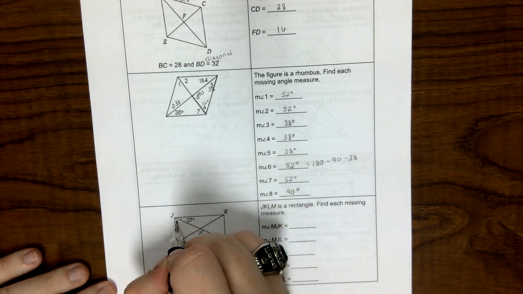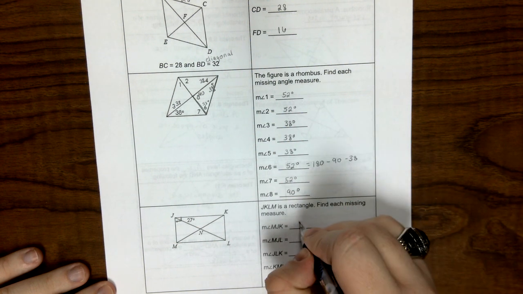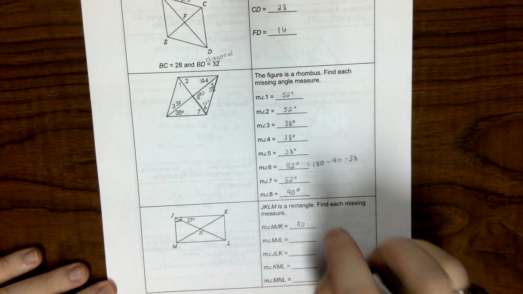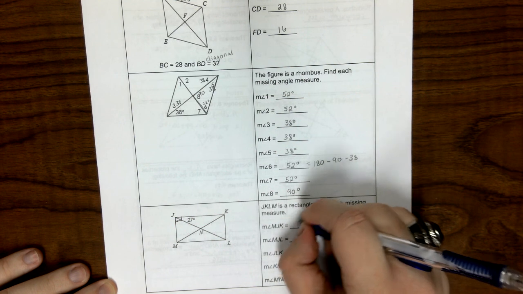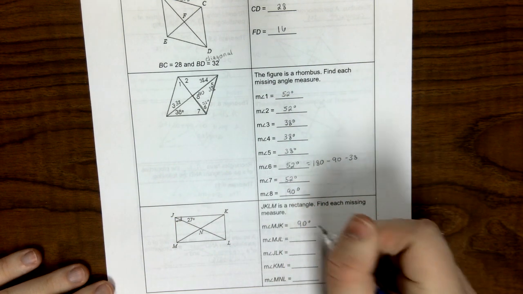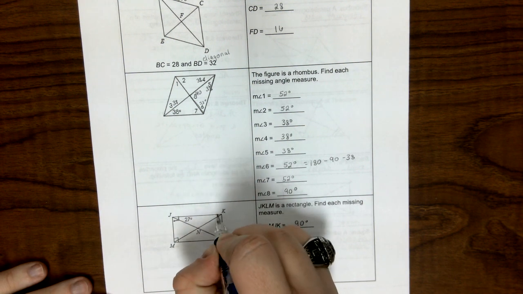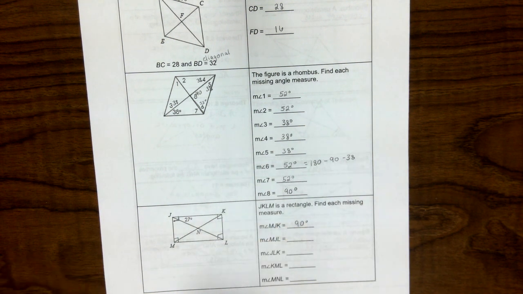We know it's a rectangle, so we know that that is supposed to be 90 degrees. That is a really bad 90, so I'm going to fix it. And in fact, since it's a rectangle, all of these are 90 degrees.